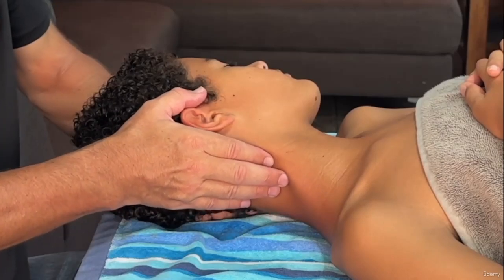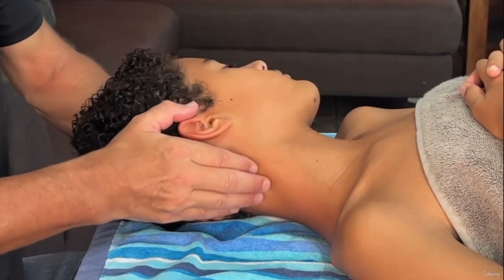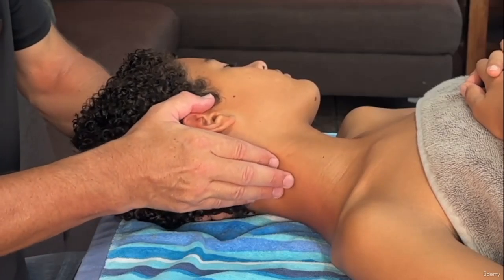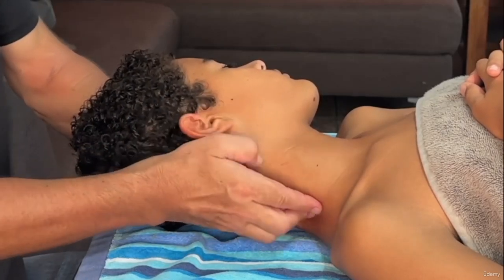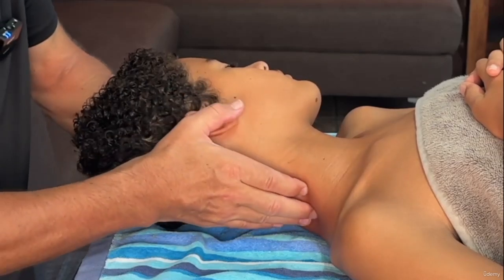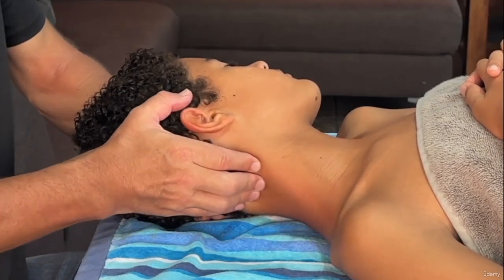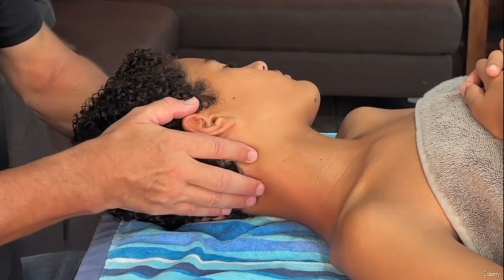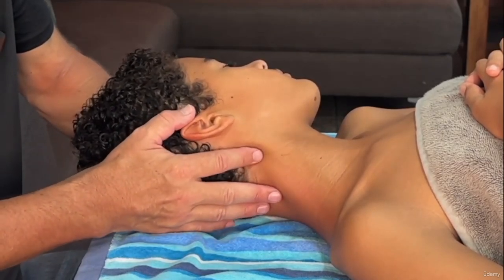So when you start working on someone, you can feel these tight bands. As I say, please go gently as you work there. Remember, it's posterior to the sternocleidomastoid here.